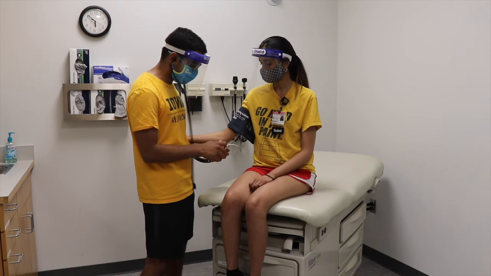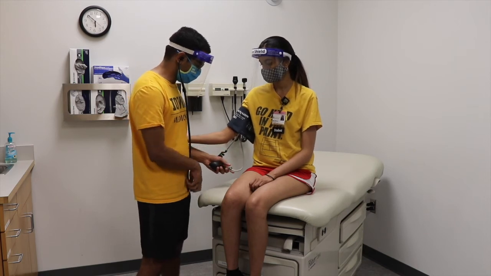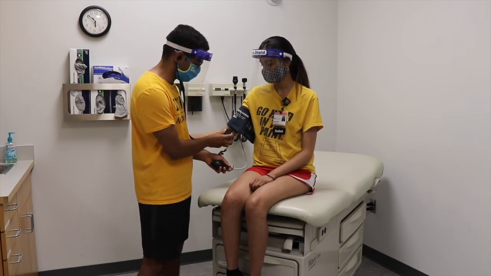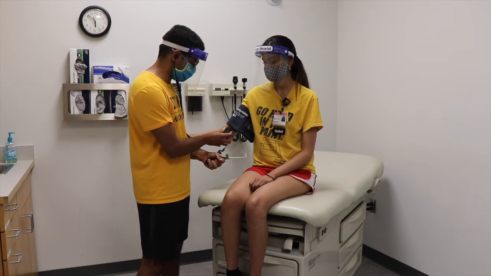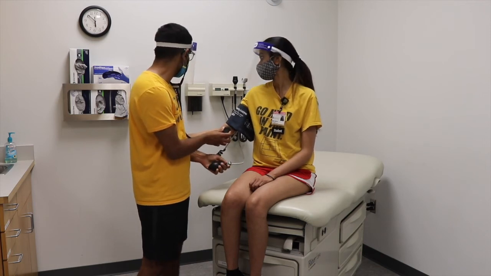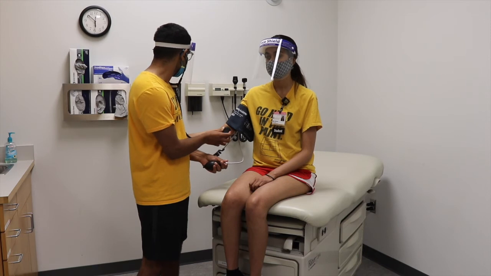So then you want to tighten this valve right here, and then place the stethoscope on the brachial pulse, and start inflating the cuff until it gets to 200. Once it's at 200, start releasing and try to listen for the systolic.